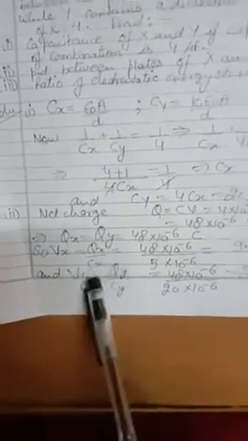So now we apply the simple formula Q is CV, and by applying that formula we get potential difference between the plates of capacitor X is 9.6 volt and for capacitor Y is 2.4 volt.